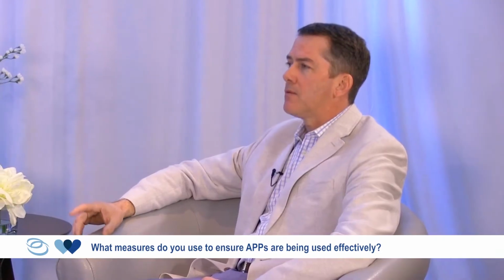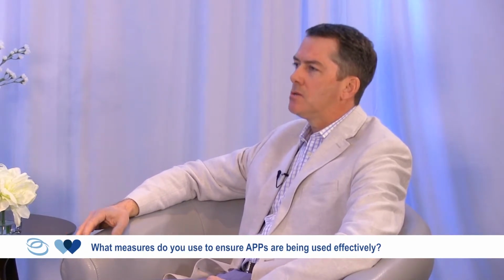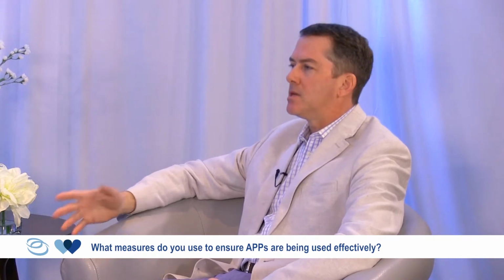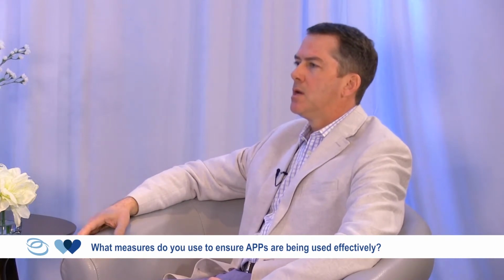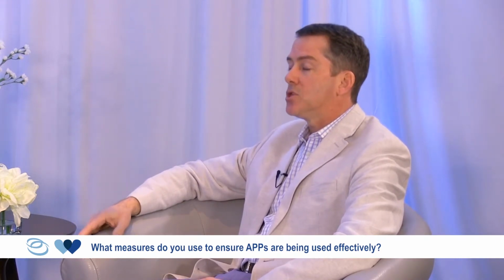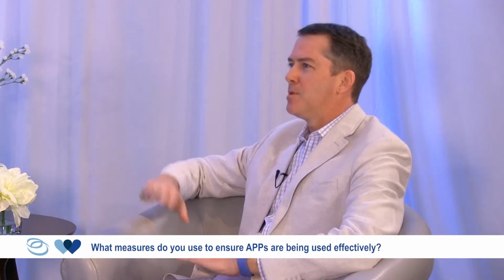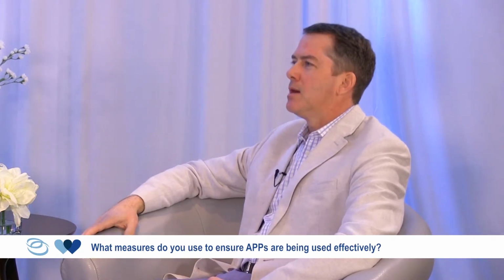We do track very closely their slot utilization as a measure of how well we're filling them, and then as feedback to the physicians, we're trying to track the physicians' follow-up percentage, and hopefully that's going down as the APP follow-up percentage is going up.